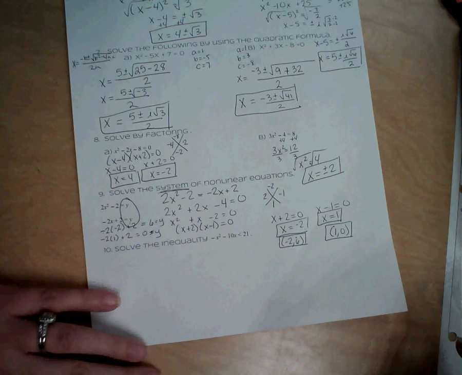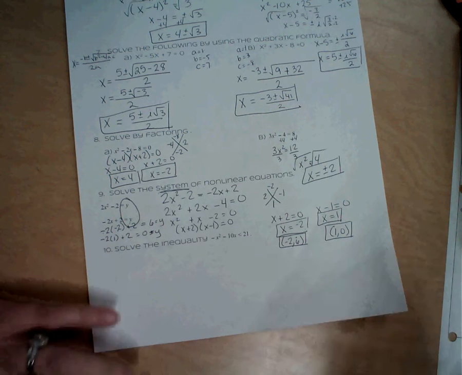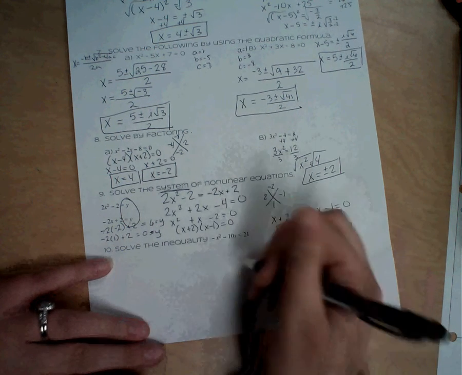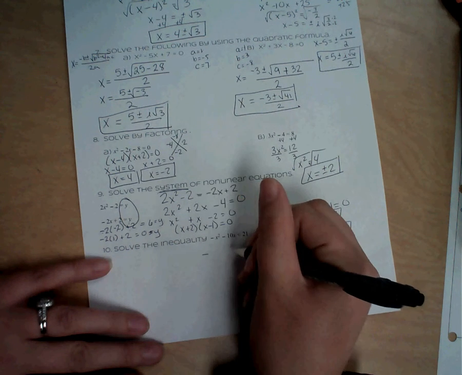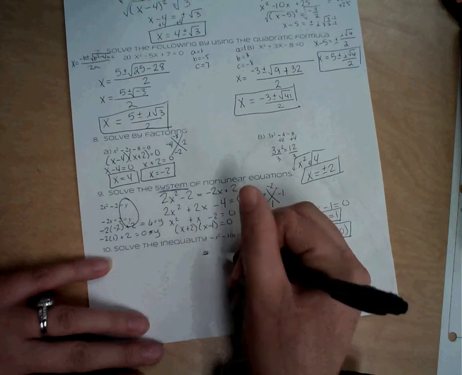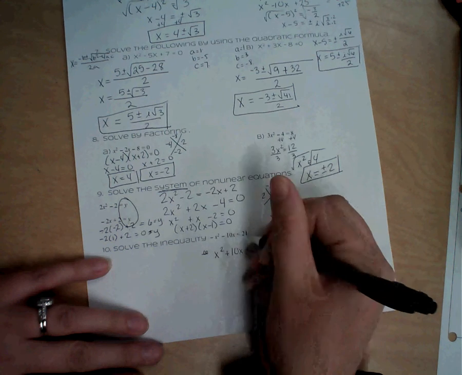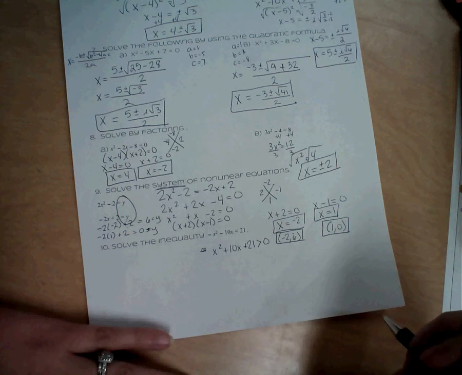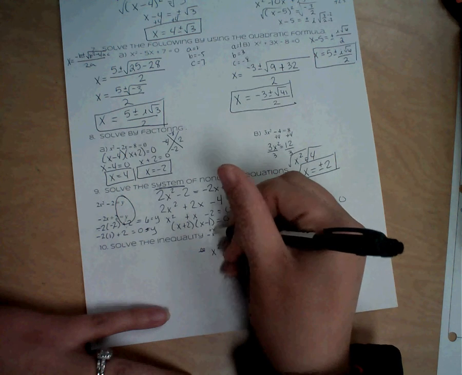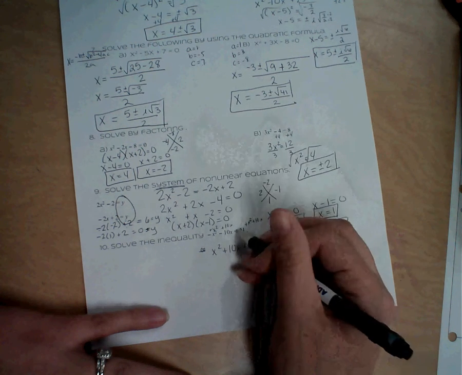Solve the inequality. Negative x squared minus 10x is less than 21. Okay, you can solve this graphically and shade and be able to see that whole region, or what you can do is you can put everything on one side. So I'm going to move everything to the right, so I get x squared plus 10x plus 21 is greater than, if I've moved everything away from there, I'm going to have a 0 on that side. So I added x squared, added 10x, and that is all greater than 0.